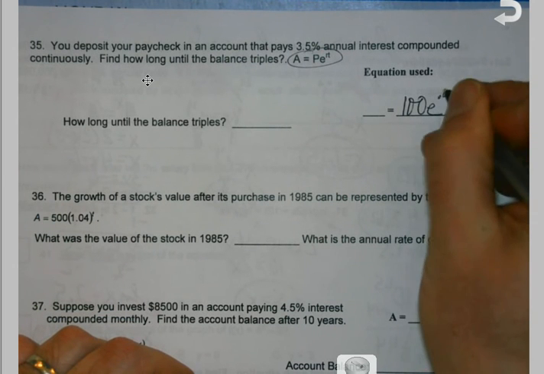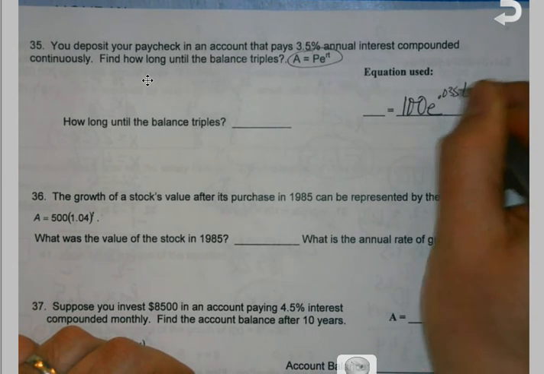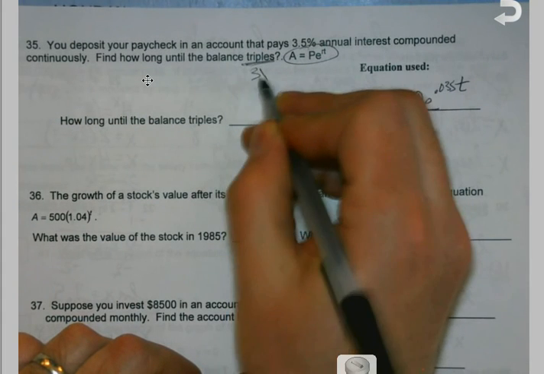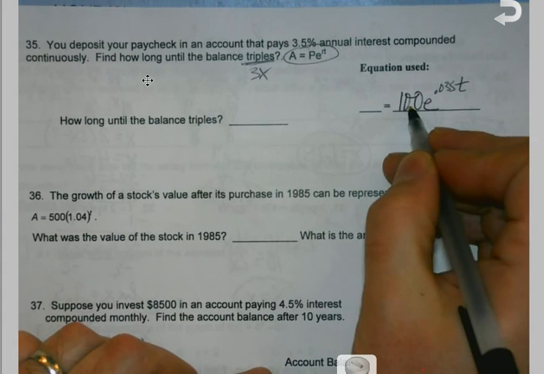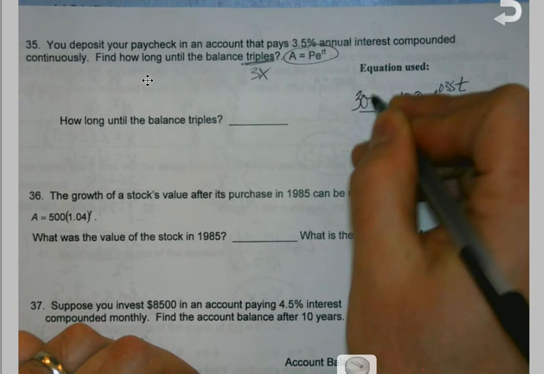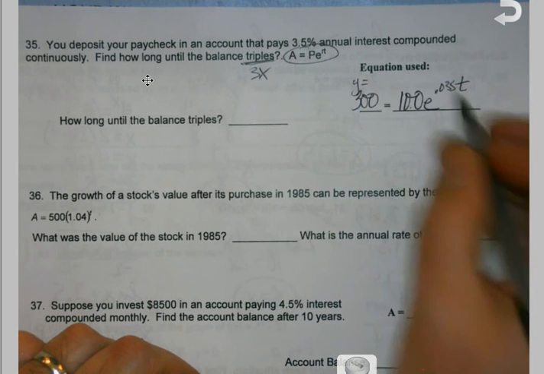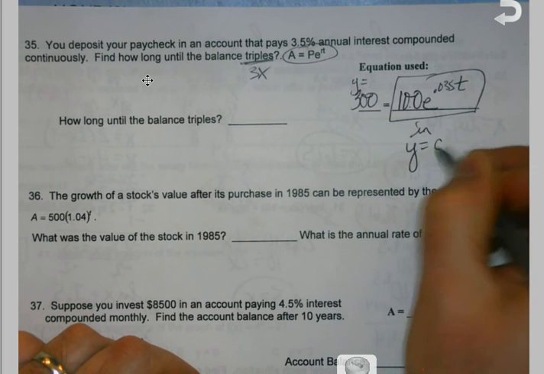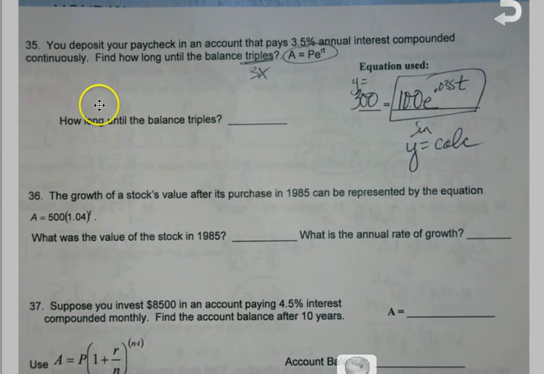They tell me the rate. I don't know the time. Triples means I have 3 times as much. So I chose to start with 100. So I'm going to be looking for when y equals 300, but this is what goes in the y equals part of the calculator.